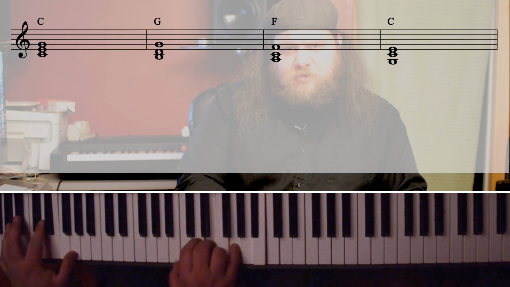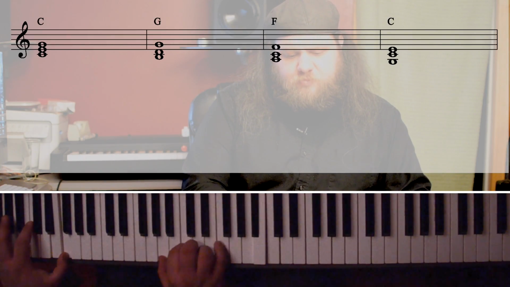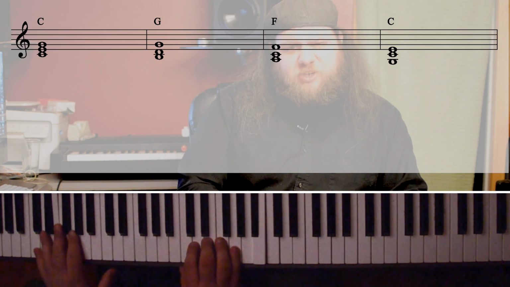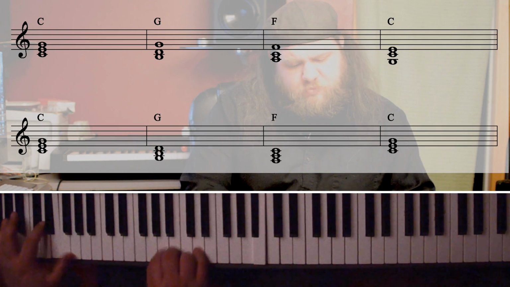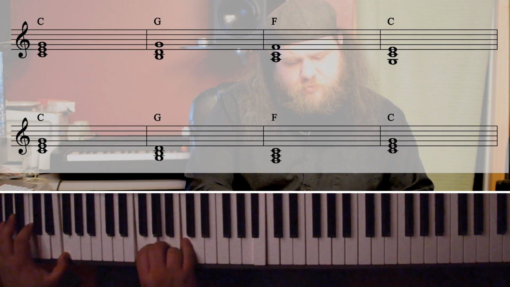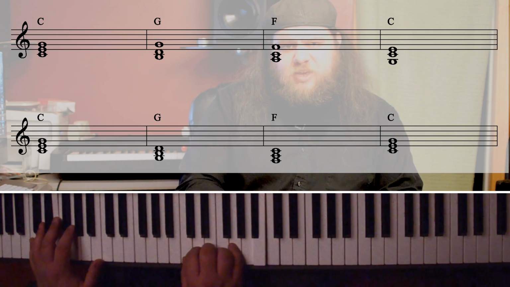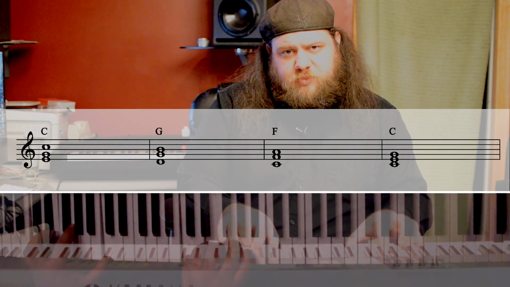So altogether this sounds so much smoother than this. And you can do it starting in any position. We could start with a first inversion C, second inversion G, second inversion F, root position C.